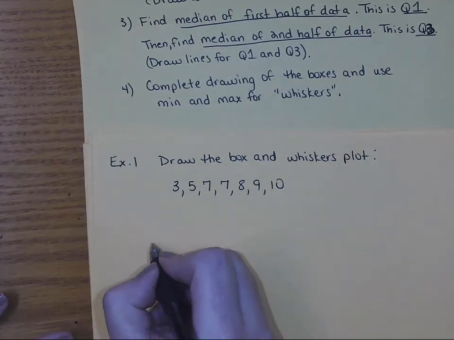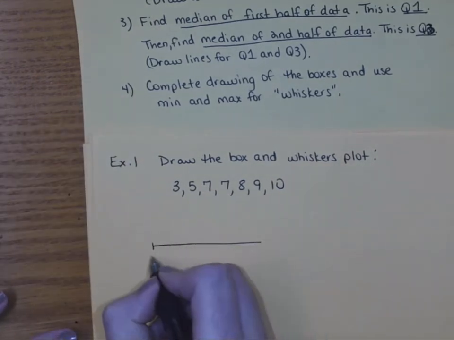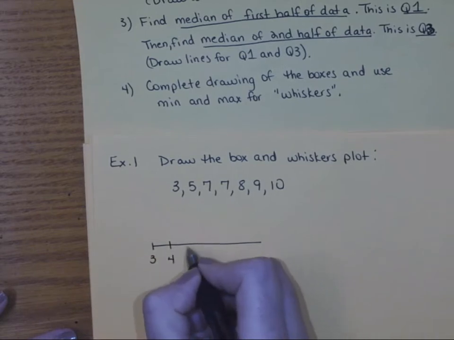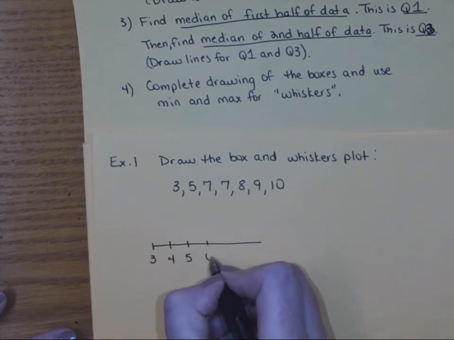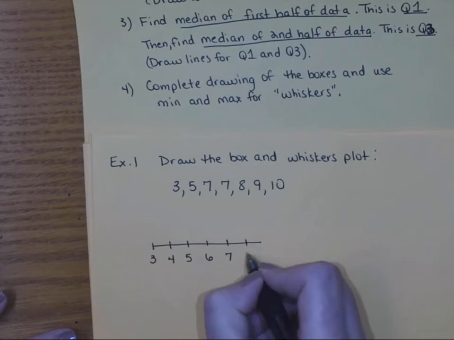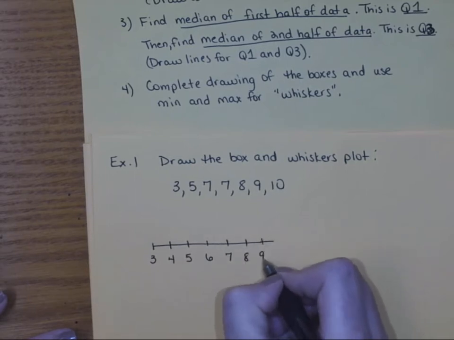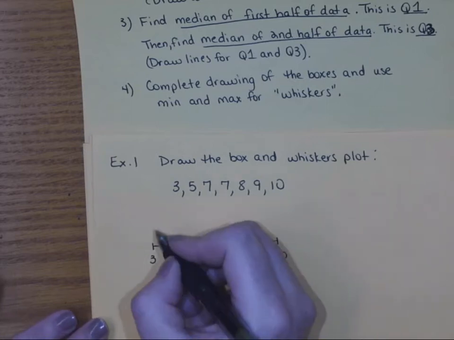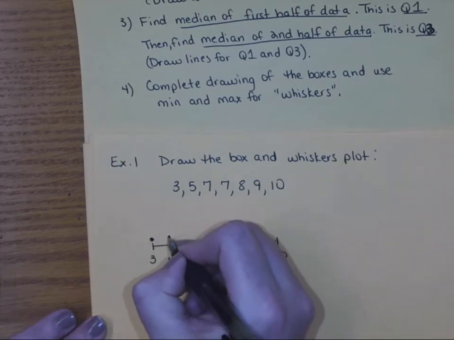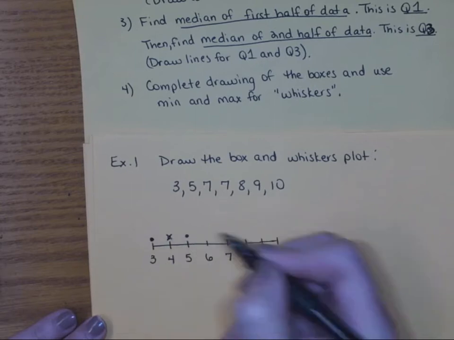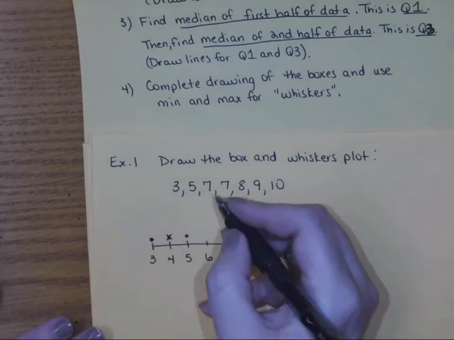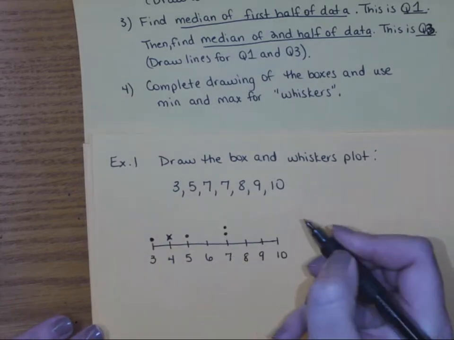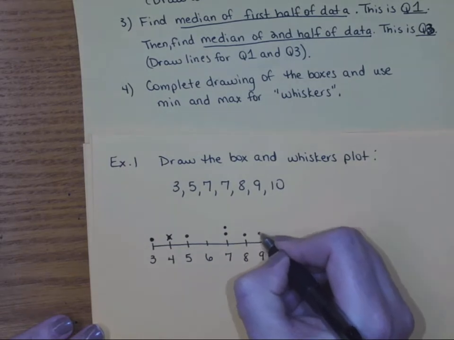So you'll want to leave yourself some room, but the first thing you're going to do is just create for yourself a number line. So I'm going to go from 3 to 10. There's really no need for you to go past your low and your high because none of your values are going to extend past that. So the first thing I would want you to do is graph those. So notice we have a 3, we have a 5, whoops, not that one. So don't include that one. We have 2 7s, we have an 8, a 9, and a 10.